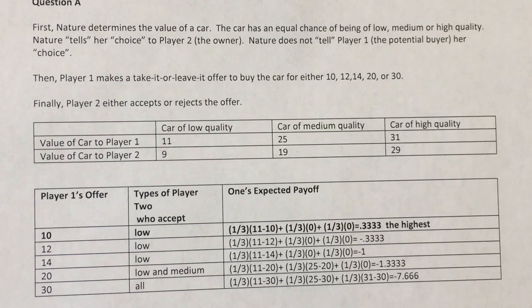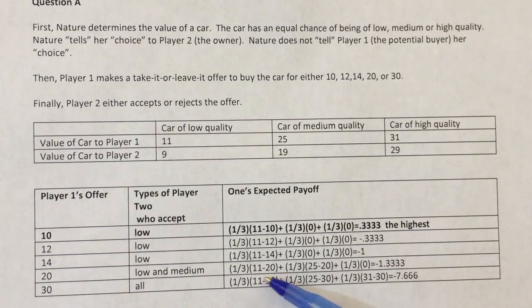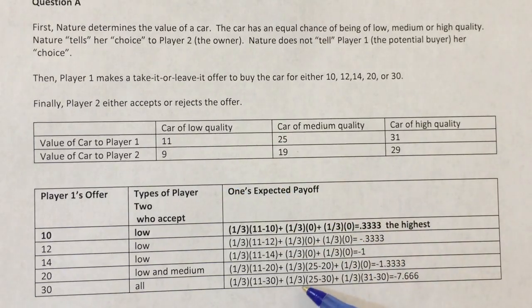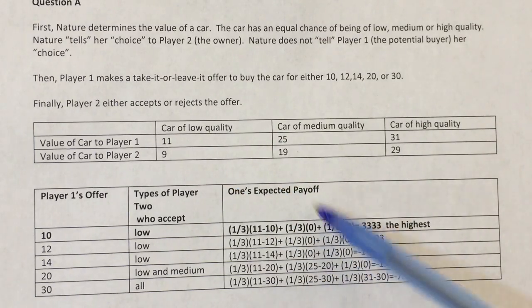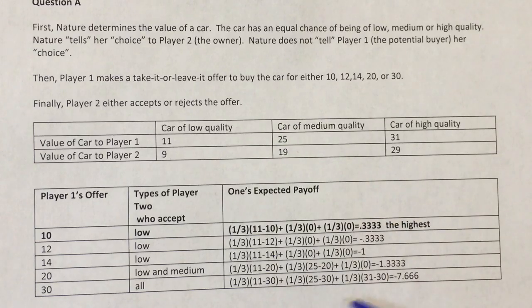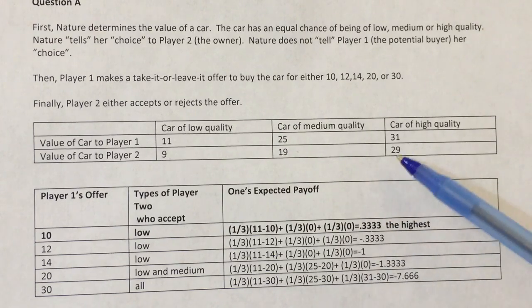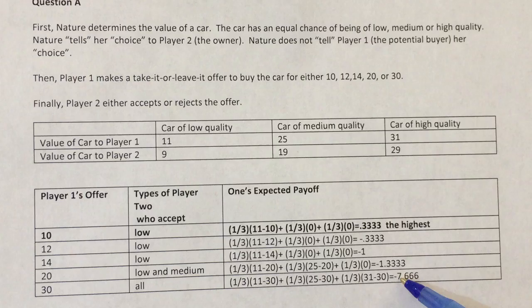So if you offer to buy the car for 30, 1/3 chance you've paid 30 for something worth 11 to you, 1/3 chance you've paid 30 for something worth 25 to you, and a 1/3 chance you've paid 30 for something worth 31 to you, and that comes out to -7.66. So it turns out in this game, the best you can do is offer to buy the car for 10.